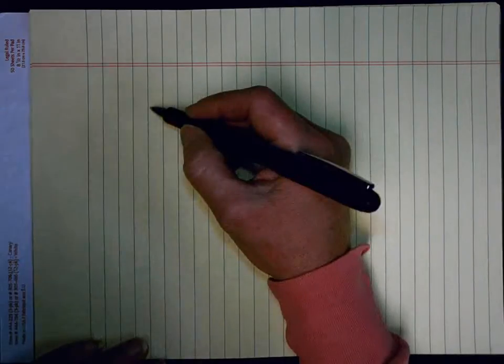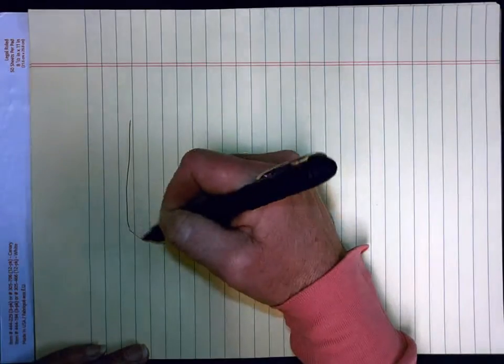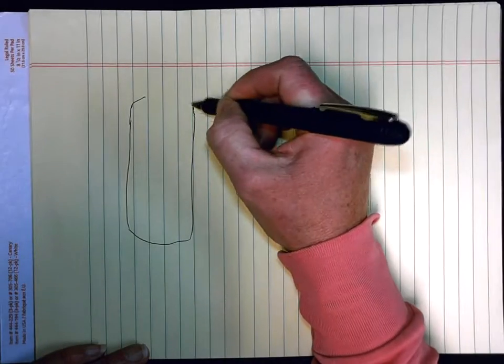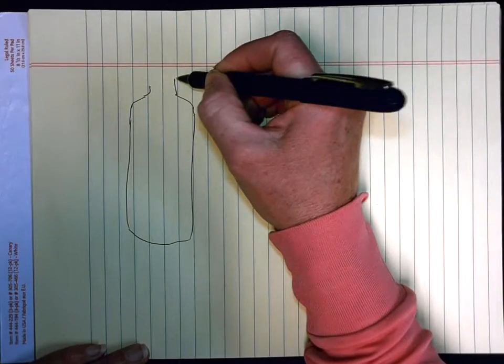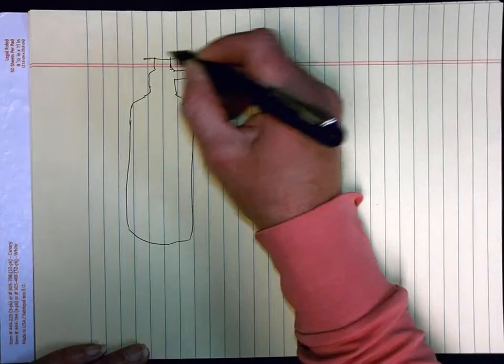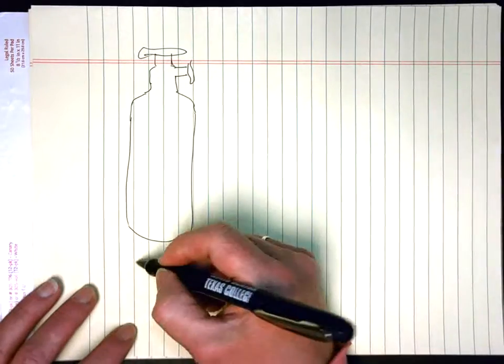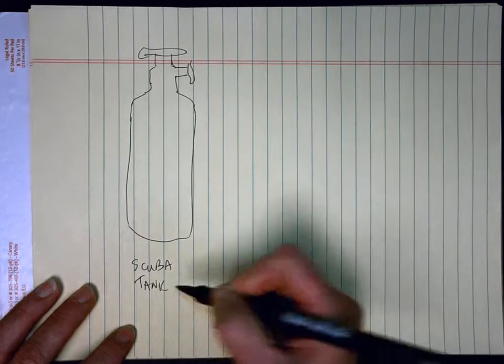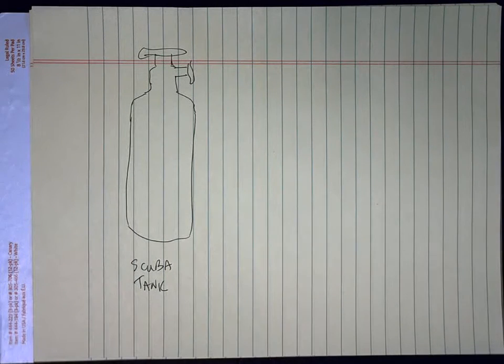One of the ways to visualize pressure, I think most of us are familiar with, is scuba tanks. Even if you haven't actually been scuba diving, you kind of understand the concept. This is a scuba tank, okay? And of course, these are used by people who go scuba diving to carry air with them under the water so that they can breathe air underwater.